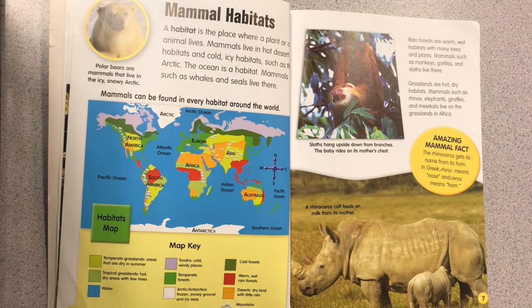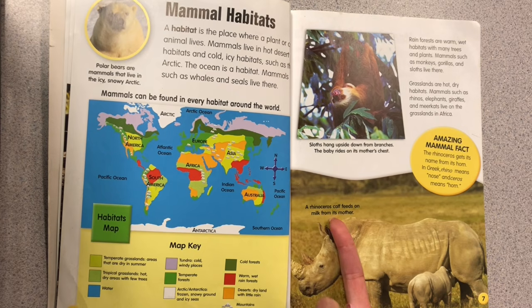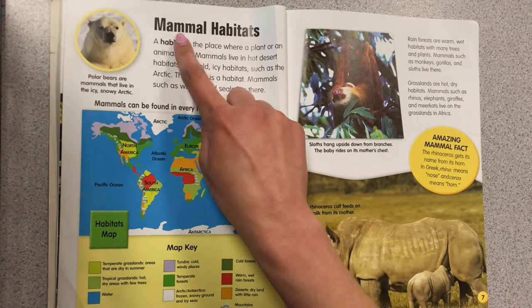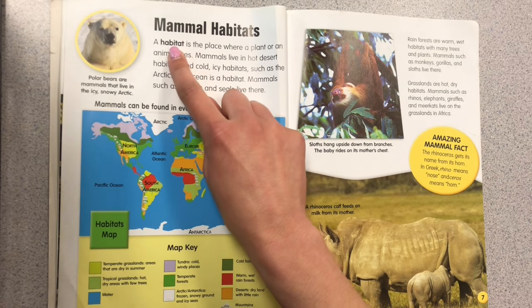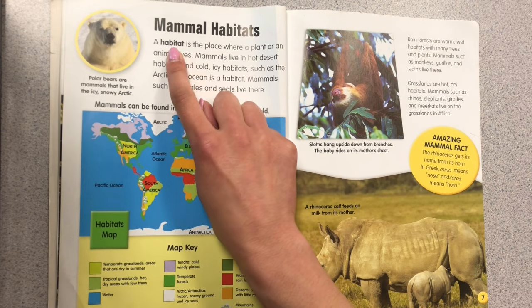Did you see any other text features on these two pages that I haven't said yet? Well, we had captions, we had photographs. I also see a heading, mammal habitats, that's a heading, and I also see bold print. So when letters stand out like that, when they're a little bit thicker and darker, that is called bold print.